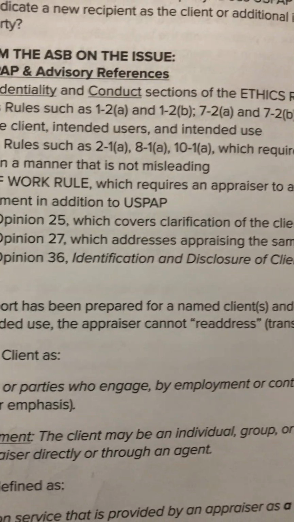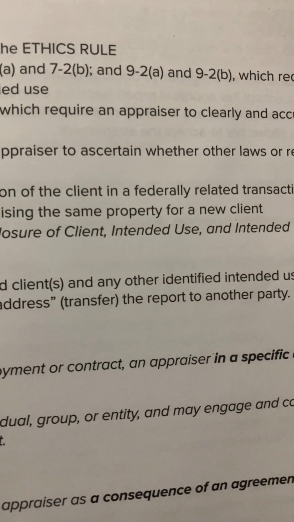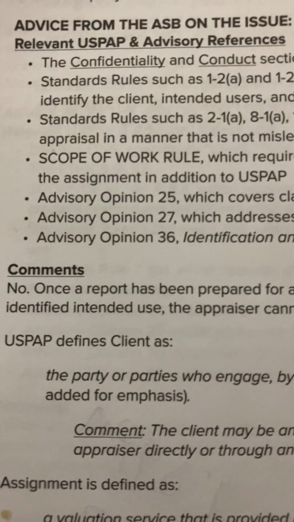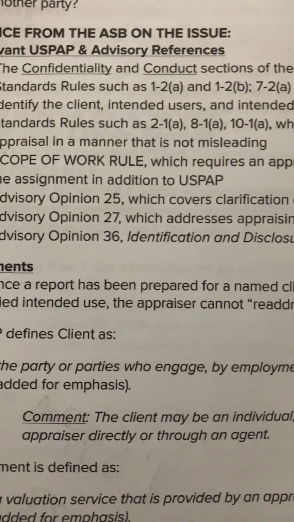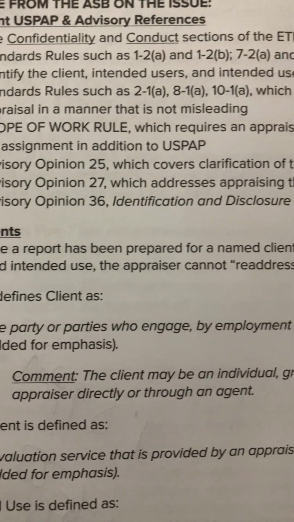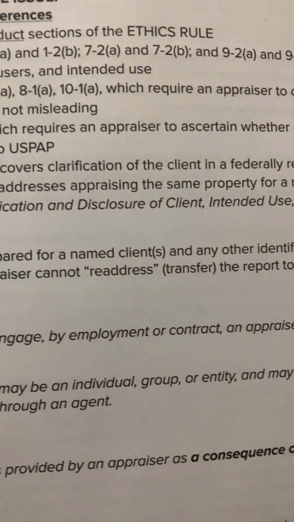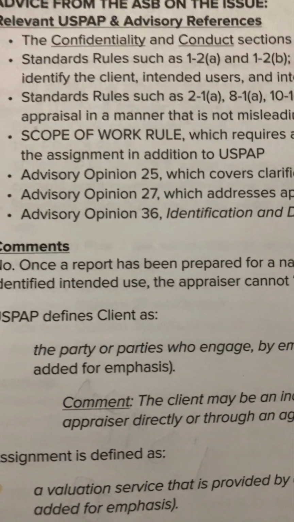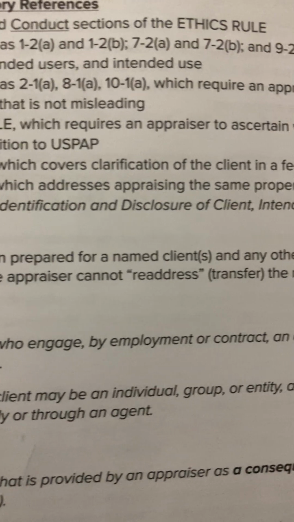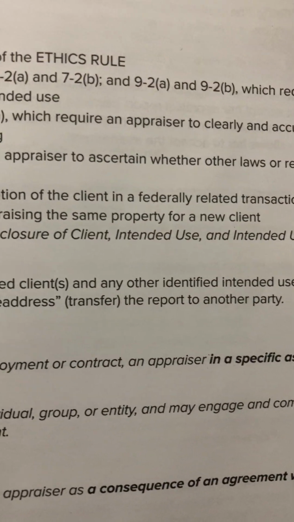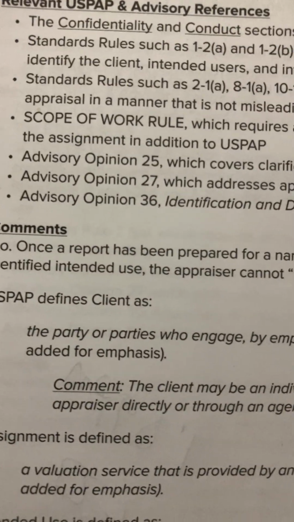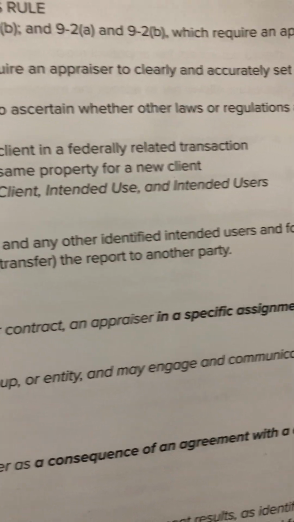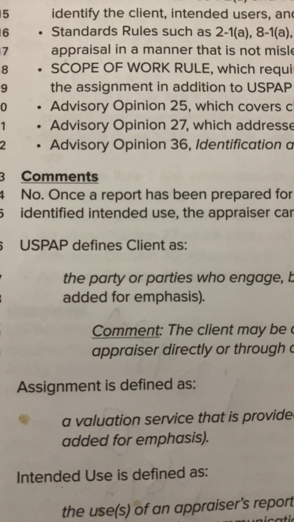Scope of Work Rule, which requires an appraiser to ascertain whether other laws or regulations apply to the assignment in addition to USPAP. Advisory Opinion 25, which covers clarification of the client in a federally related transaction. Advisory Opinion 27, which addresses appraising the same property for a new client. Advisory Opinion 36, identification and disclosure of client, intended use, and intended users.